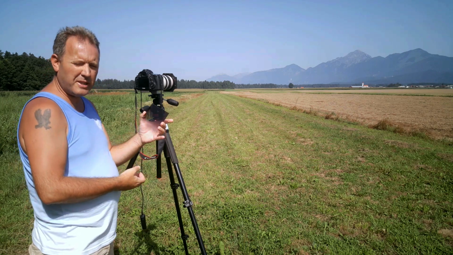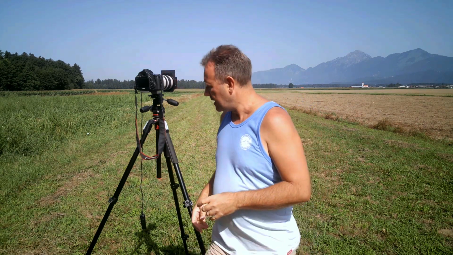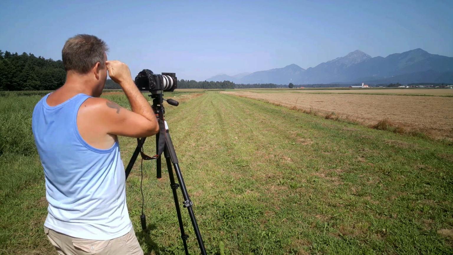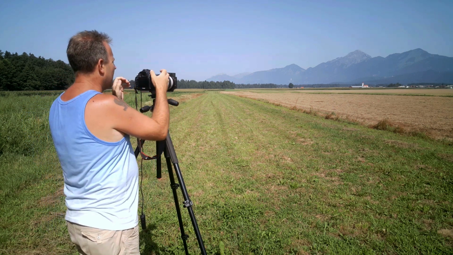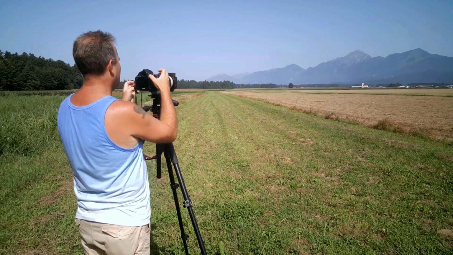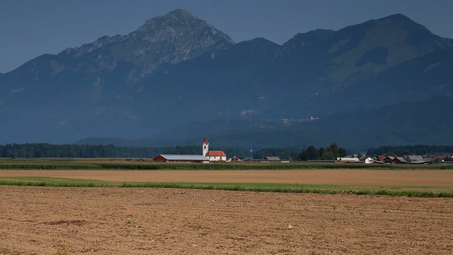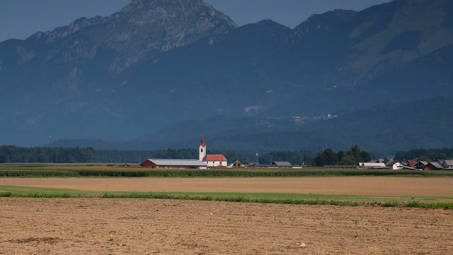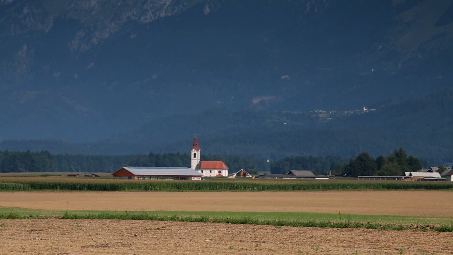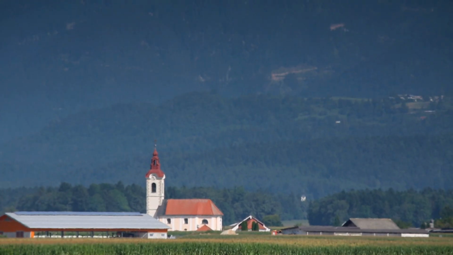Okay, this one is a 3-stop soft grad. Now I'll do the same thing with the 3-stop soft grad that is working okay. 135, 150, 200, 250, 300, 400.